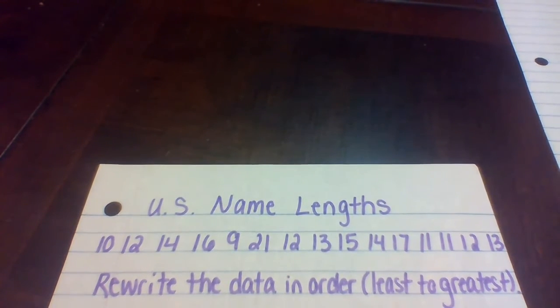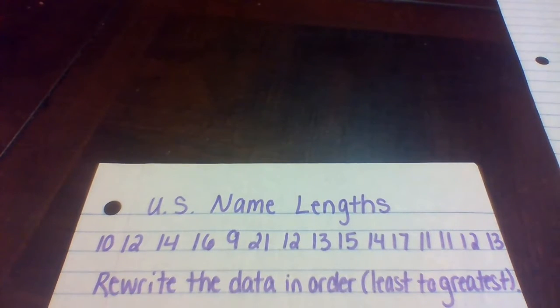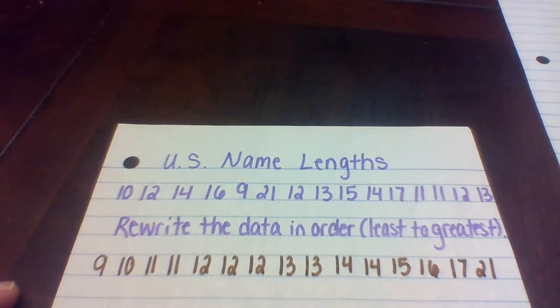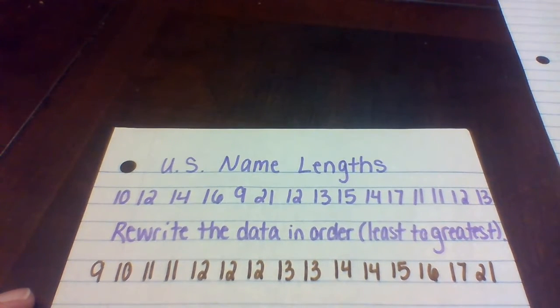Then I'm asking you to rewrite the data in order least to greatest. And then I'm going to have the answers here for you. So if you need to pause for a moment and rewrite those, you can go ahead and do that. Okay, now to check your answers, here's the data in order least to greatest.